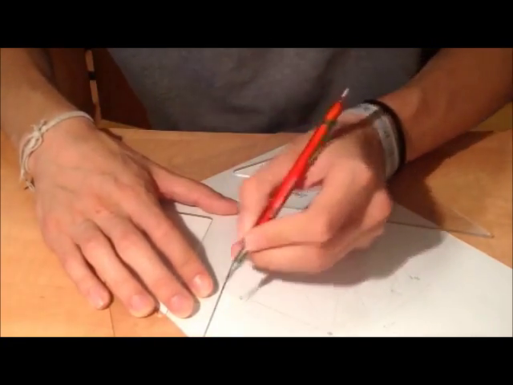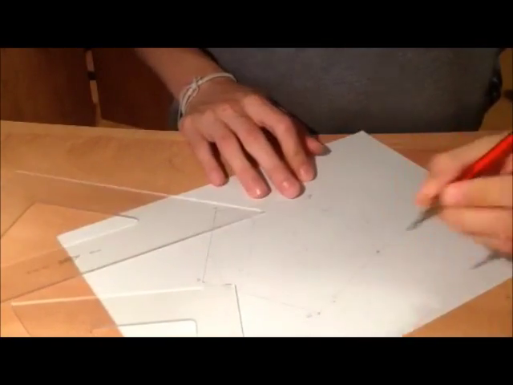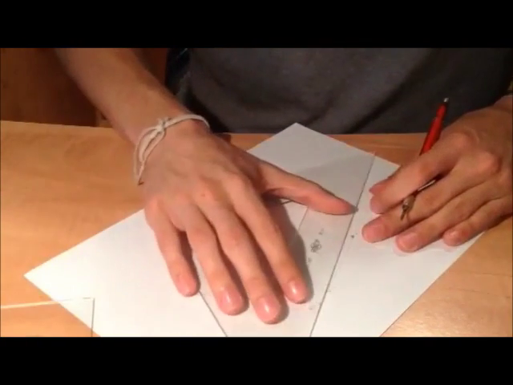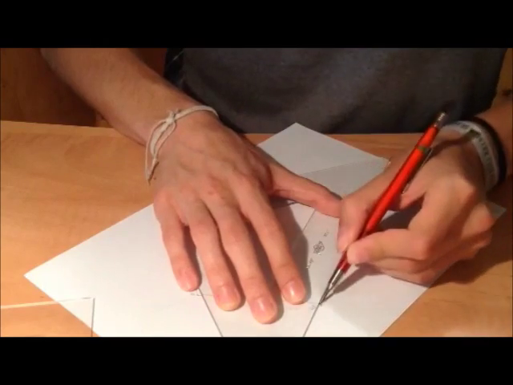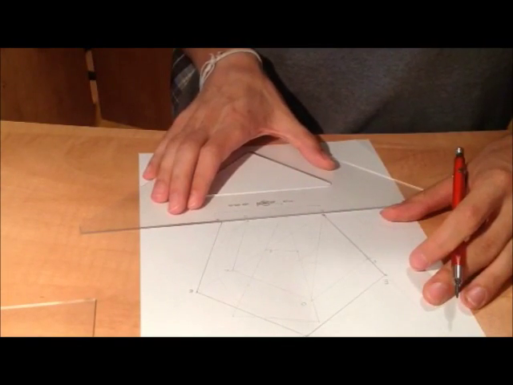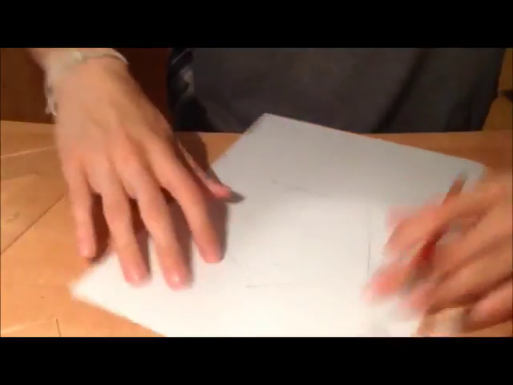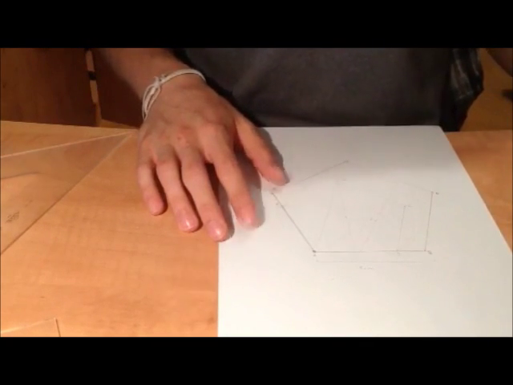Remember, we said that we're not going to touch the A point because it's not necessary, because as you can see, we have made it bigger, we have expanded the pentagon from the small one.